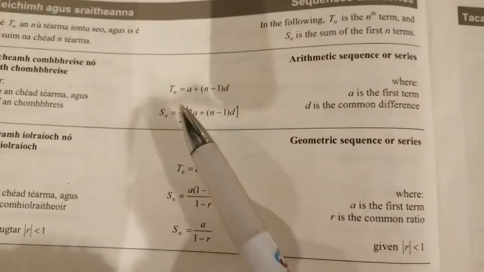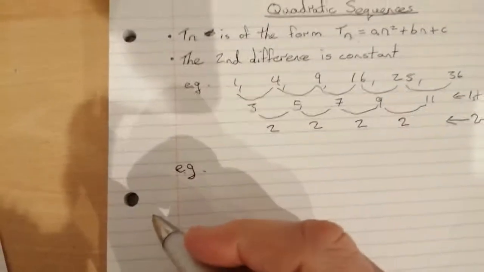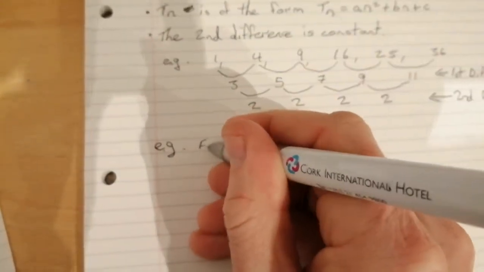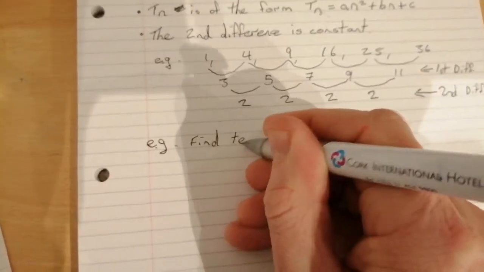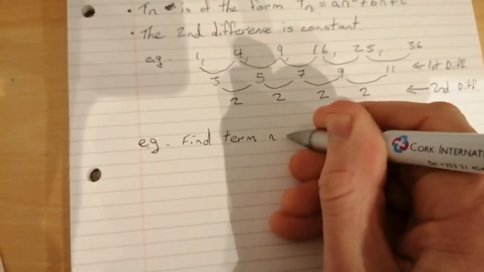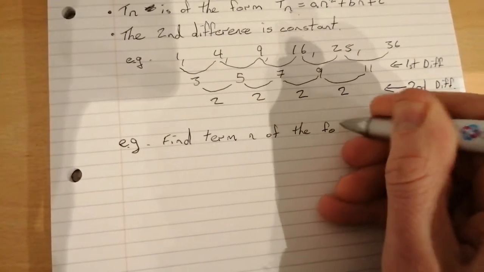Okay, so the only one we're going to be using is that one up there, the first one we used for linears. So we have another way of finding term n. There are several ways, but we'll go through one today of finding term n of a quadratic sequence. So I think the best way to do that is to use an example. So we'll say, find term n of the following sequence.